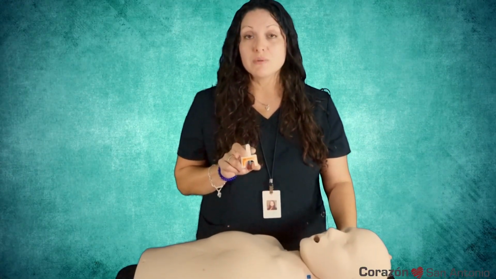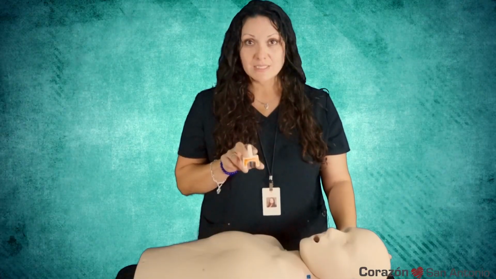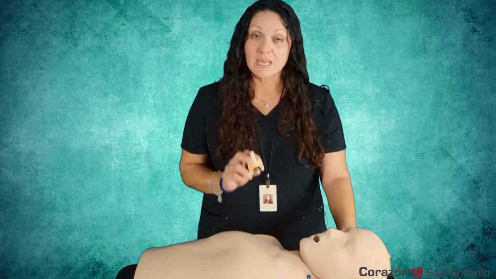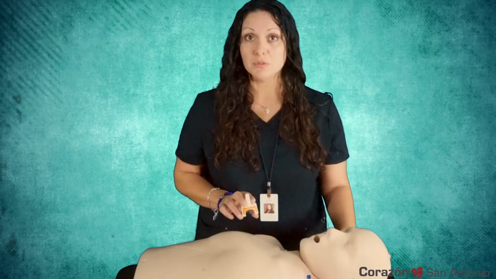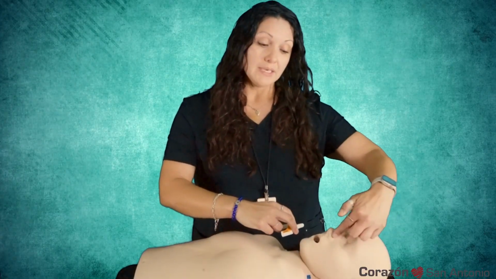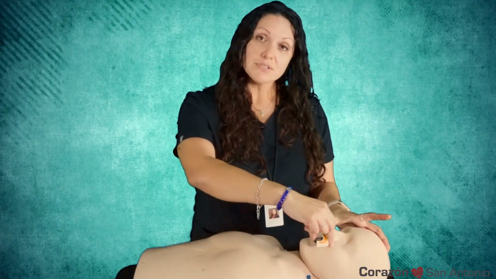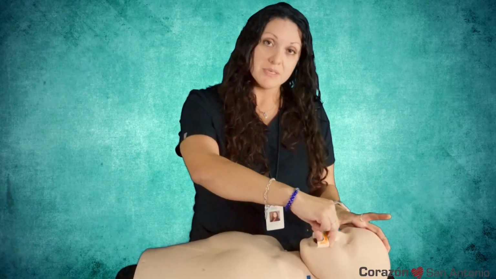You're going to wait 2 to 3 minutes for the person to regain consciousness, but meanwhile, you are going to be doing rescue breaths every 5 seconds. If for some reason the person is not regaining consciousness after 2 to 3 minutes, you want to go ahead and administer another dose of Narcan if available. If that is the case, you're going to want to alternate nostrils and pinch the other side of the nostril, put this in the other side as deep as you can go, and administer another dose of Narcan.